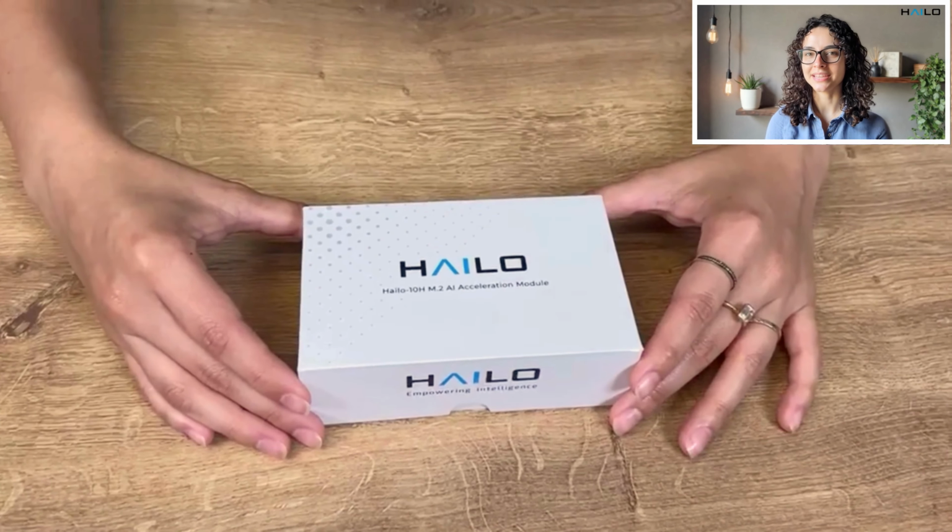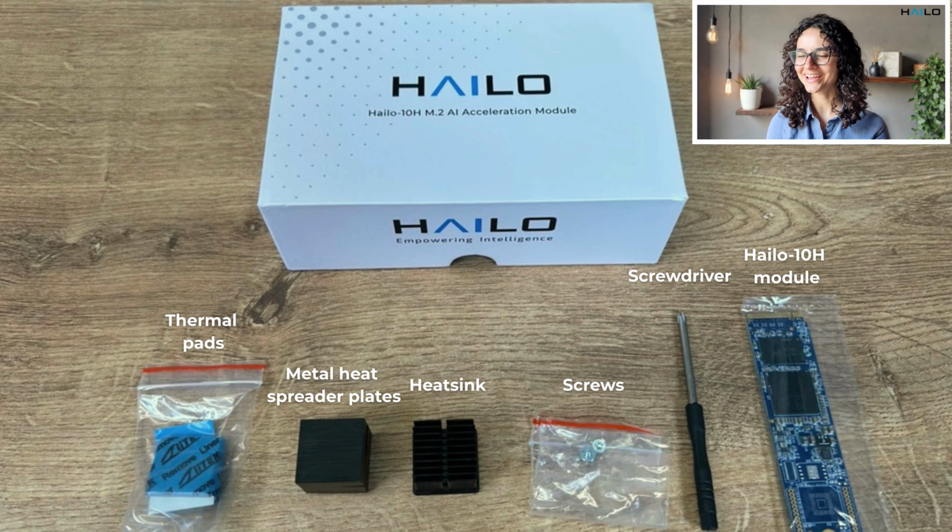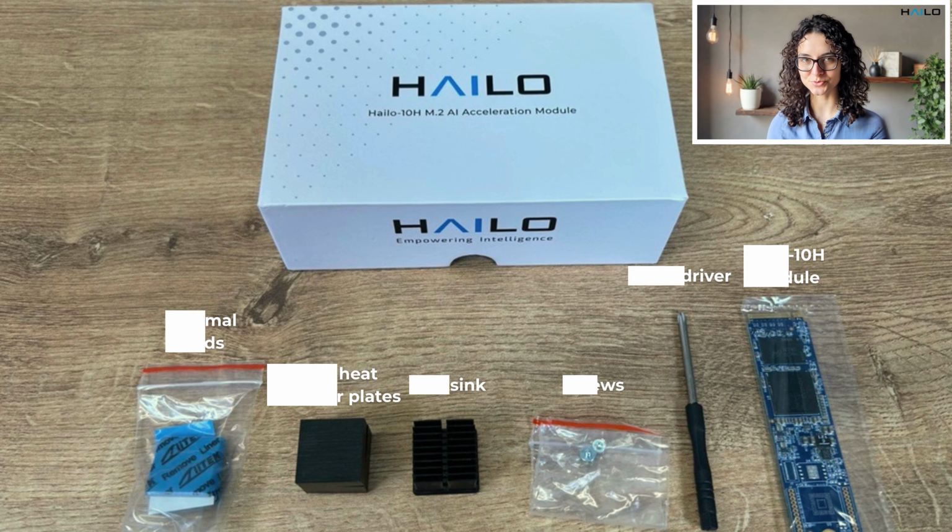Let's start by opening the box and seeing what's included. In the box, you'll find the Hailo-10H M.2 Accelerator Module, a heatsink, thermal pads, and metal heat spreader plates, and mounting accessories to connect it to your host system. Basically, everything you need to kick off your edge AI journey is right here.